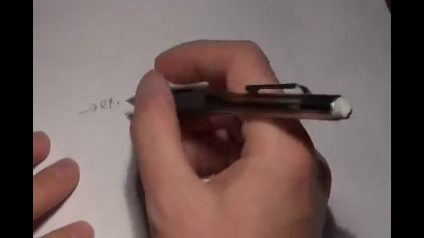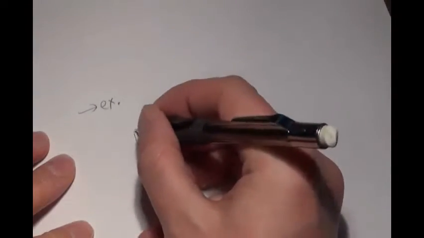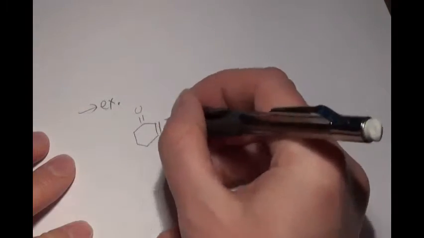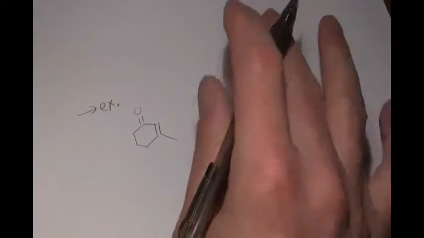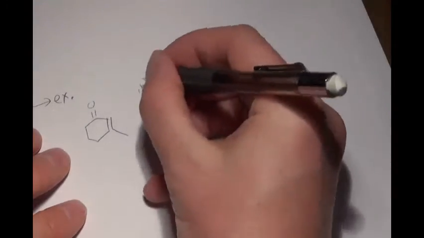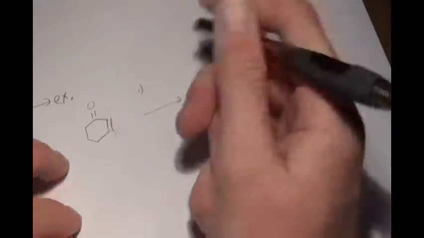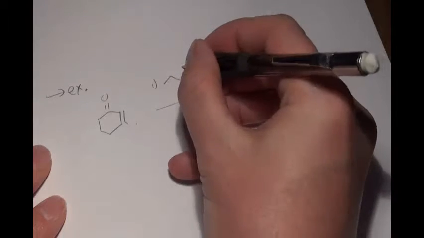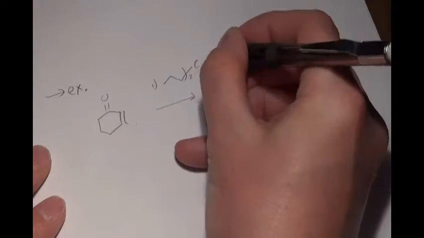Another example. Okay, so how about this one? What if we take that as our starting material, and what if we react this with a copper lithium?